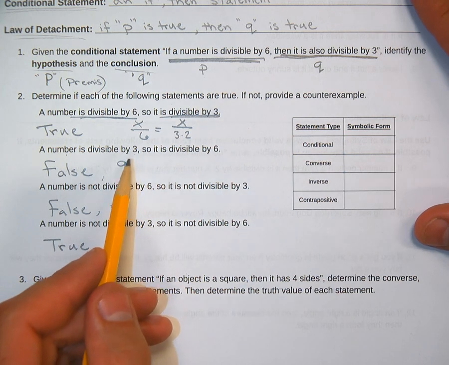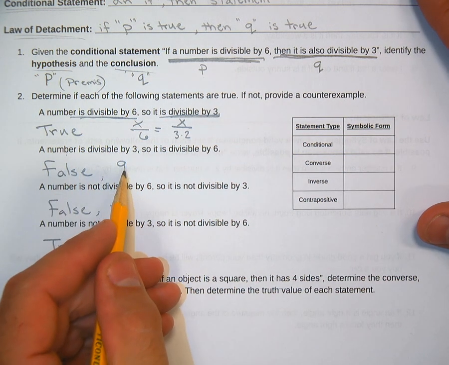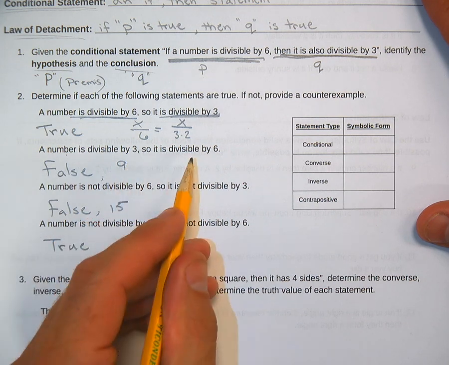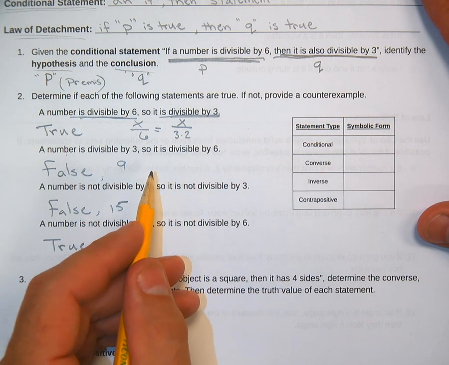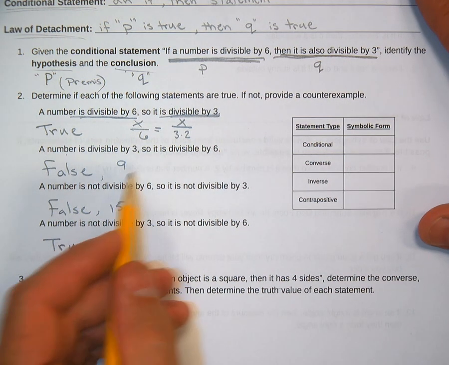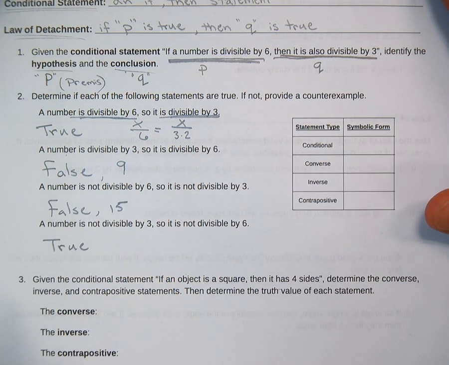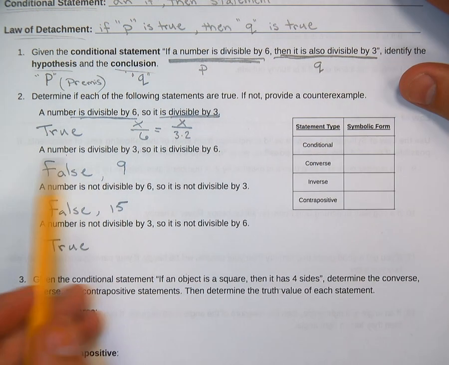And this is not true, because I can come up with counterexamples all day long. 9 is the first one I think of. 9 can be divided by 3 evenly, but not by 6 evenly. And there are many more examples after that. Remember, from the last lesson, all you need is one counterexample to decide if something is false. As soon as you can find one counterexample, you can throw it out. It's false now. So we can decide that is false.